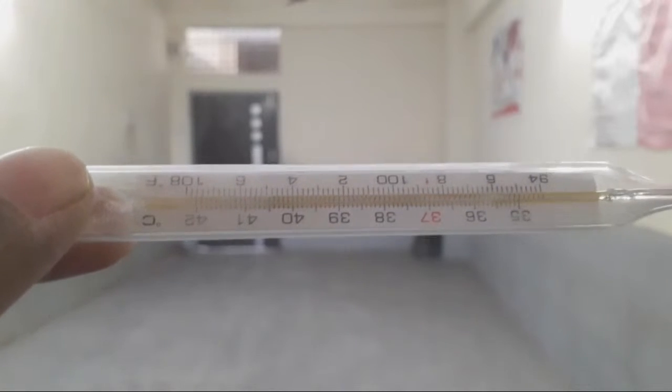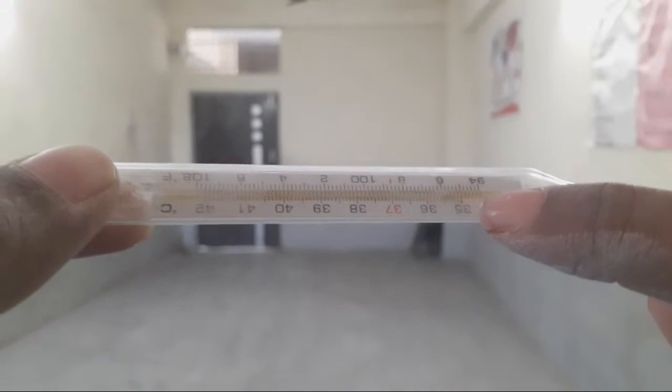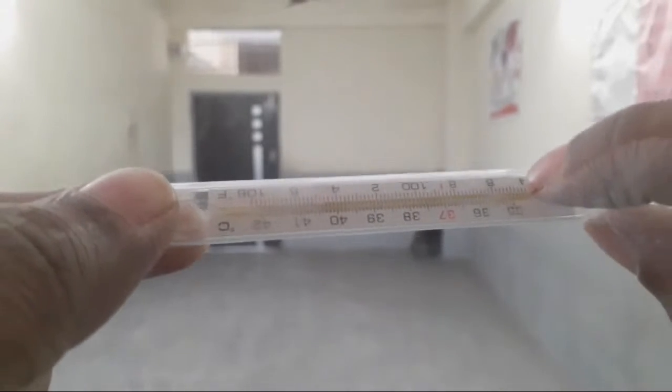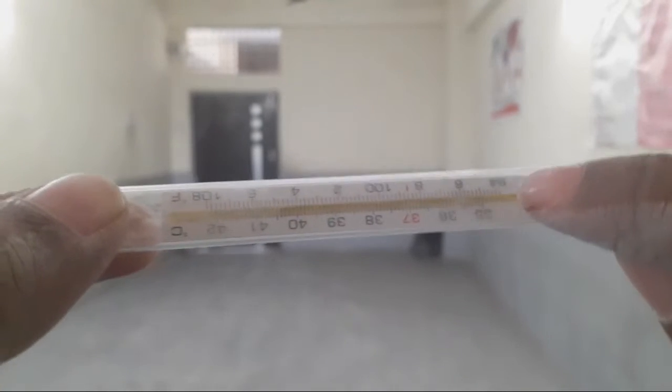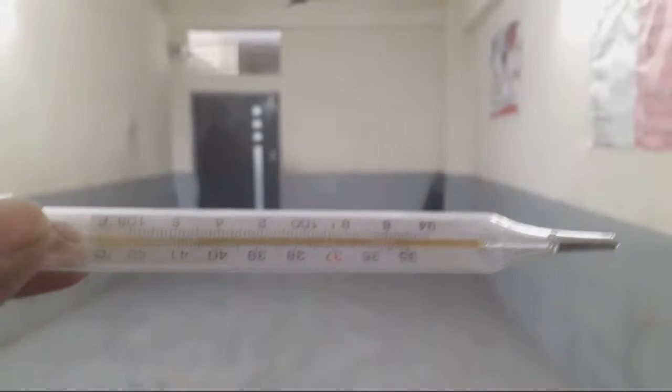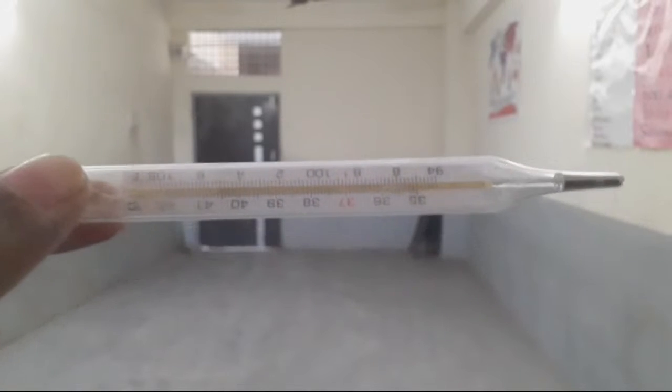And here, check it out. It is 94, 35. So it starts from 35 on one scale and from 94 on the other. Clear or not, all the students? Yes, we will discuss later how to convert degree centigrade into Fahrenheit. Clear or not, all the students?